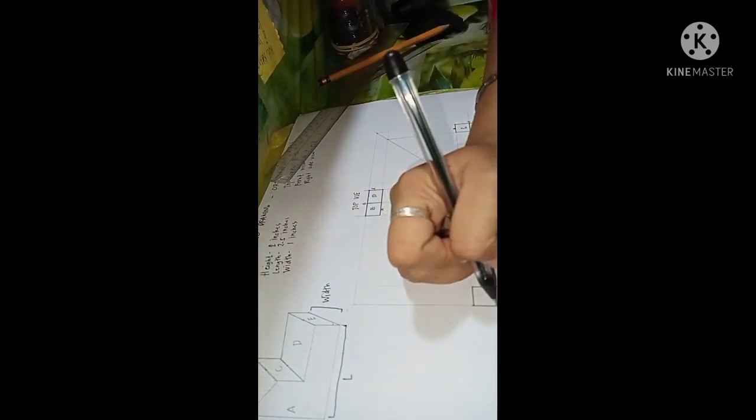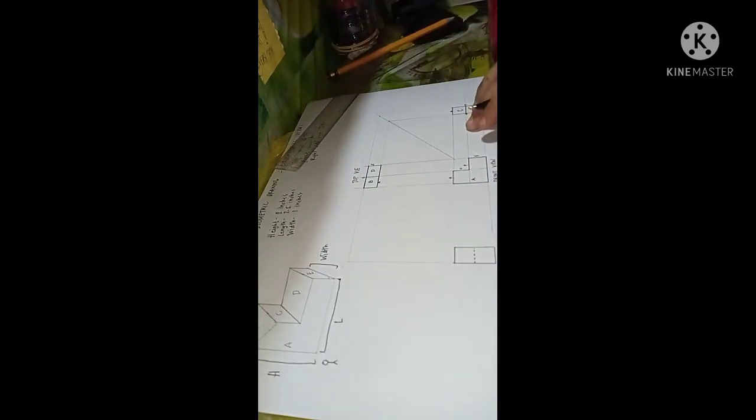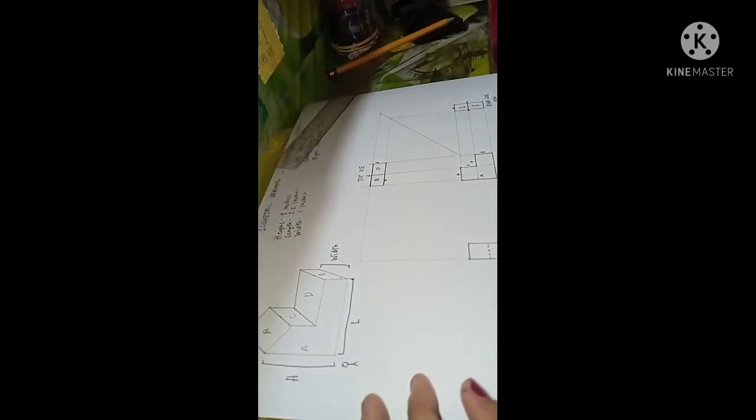I'm going to draw here a hidden line. Why do I draw that if here and here don't have that kind of hidden line?